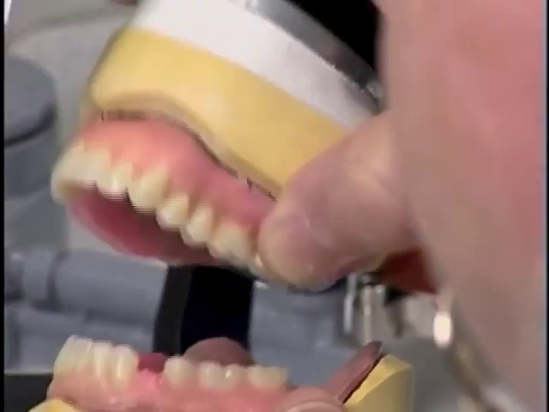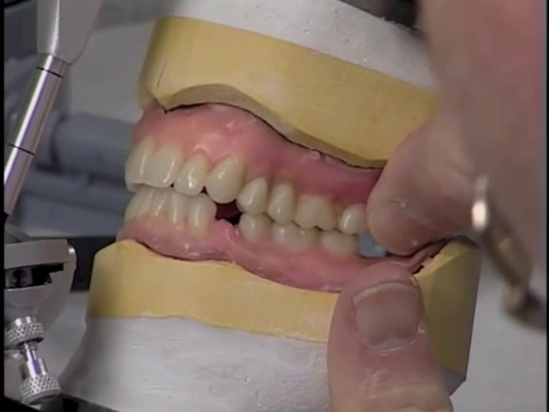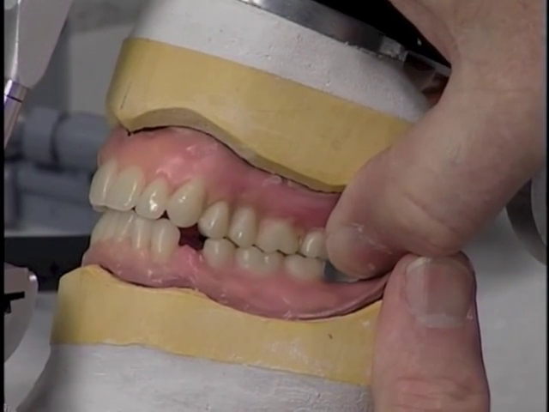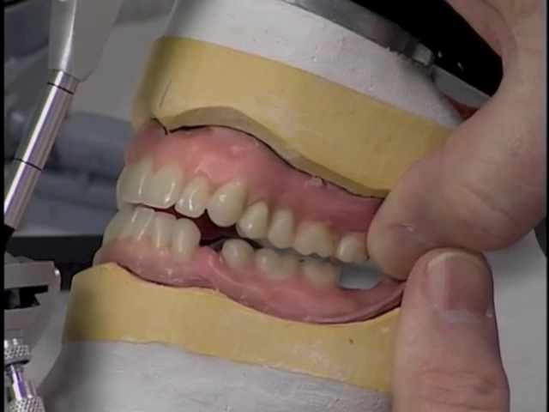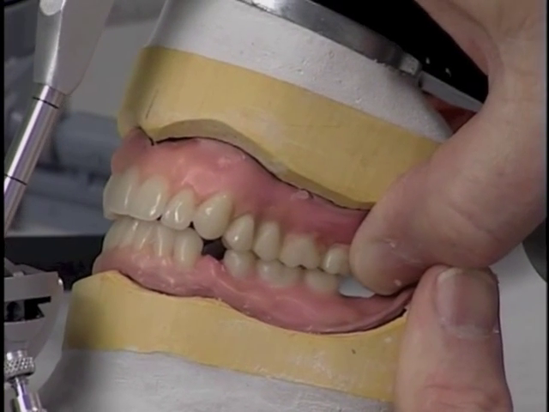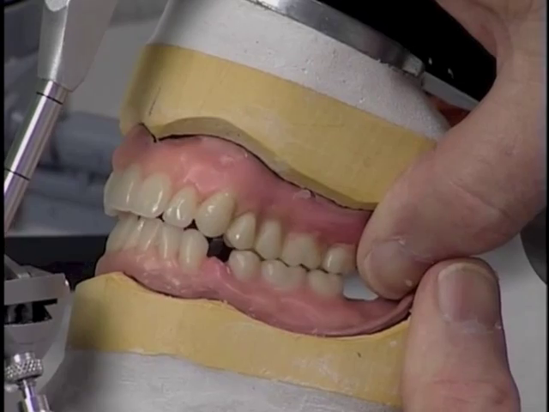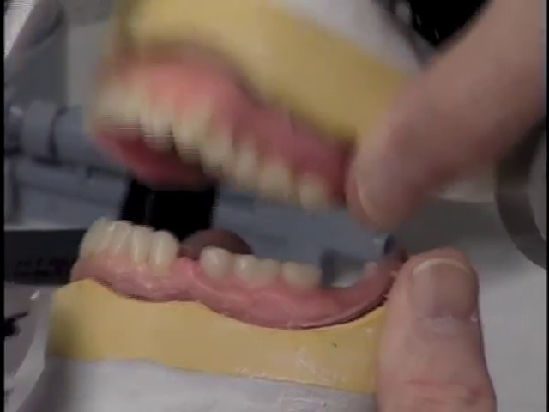Now, as we did with the first molar, we're going to close it in centric relation, move it into working relation, and move it back into balancing relation, and we have pretty good contacts of everything with it like that. I'm well pleased with that.